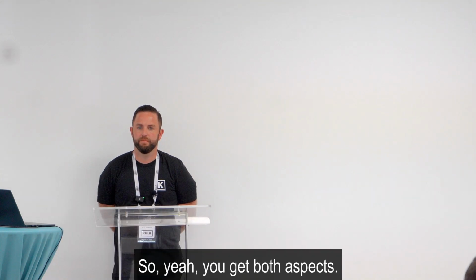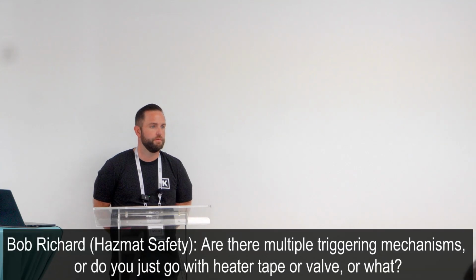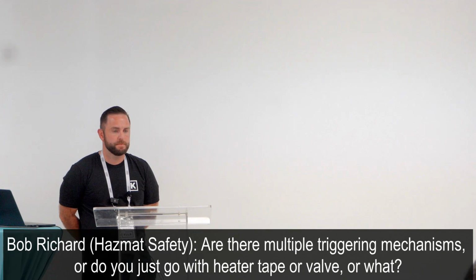So yeah, you get both aspects. Is there multiple triggering mechanisms, or do you just go with heater tape or L or what? So I think traditionally we use heater tape, but most people that I've experienced or interacted with on 20793 were using trigger cells. So we talked about that ISC cell. Just a little bit about that.